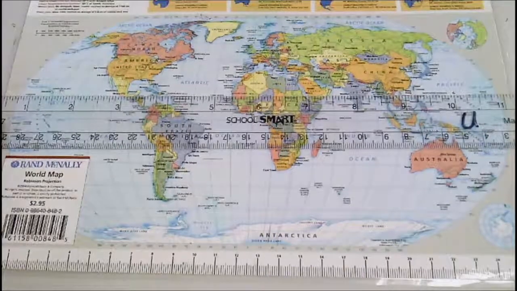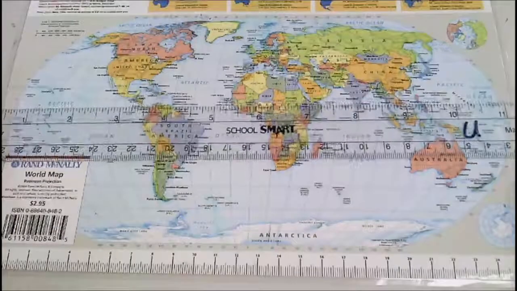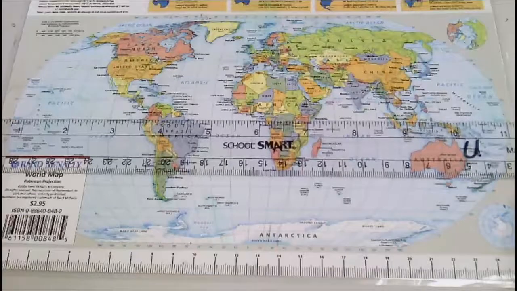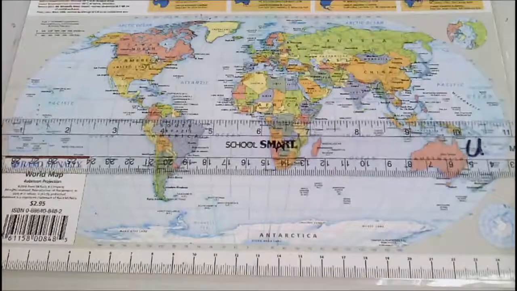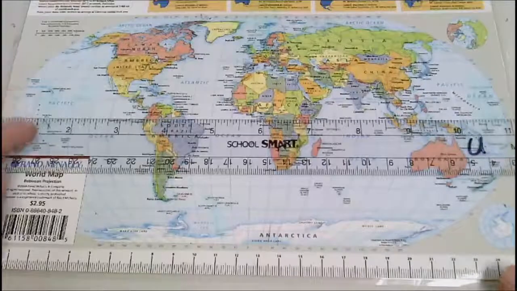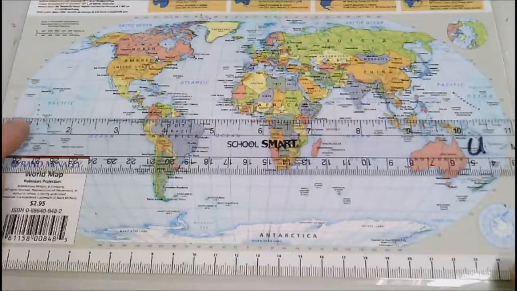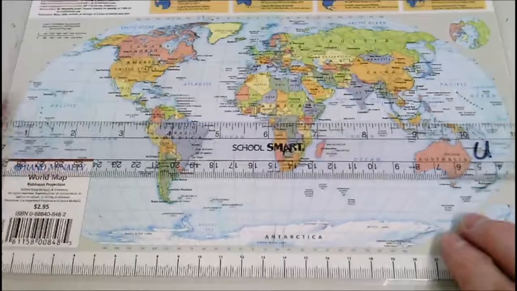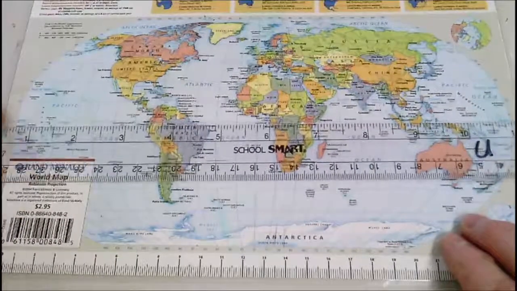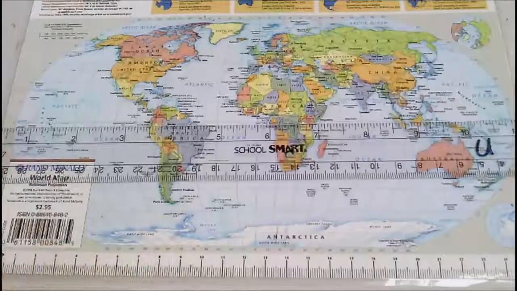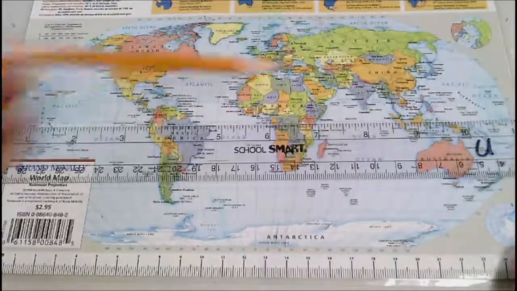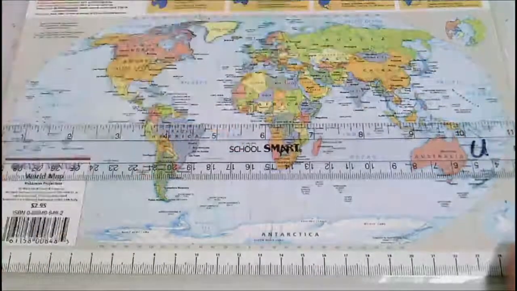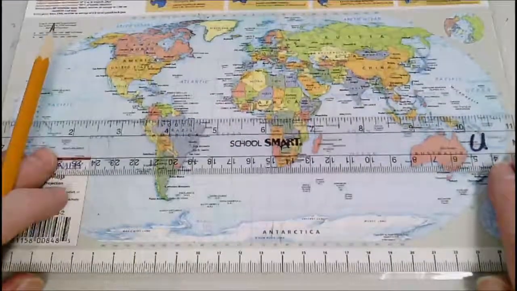The first place I always suggest students start from would be the equator. I've moved the ruler here right on the equator. How do I know it's the equator, besides the fact that it actually says so right along this line? Also, on the sides of the map, you would see a 0 line or 0 degrees right here. It's also on the other side too, the 0 degree line. And that would be your starting point.